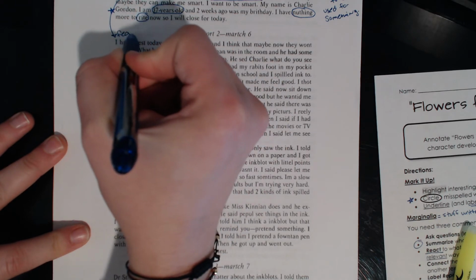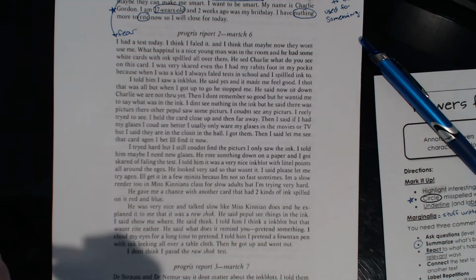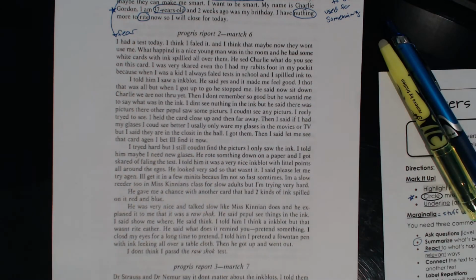So already he has a fear. Oh, see, I'm really bad at just reading. So I'm going to force myself to just put these down and enjoy the story.